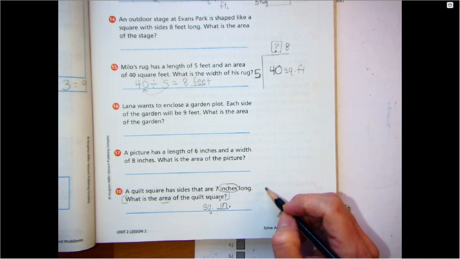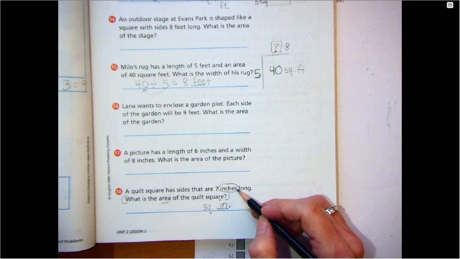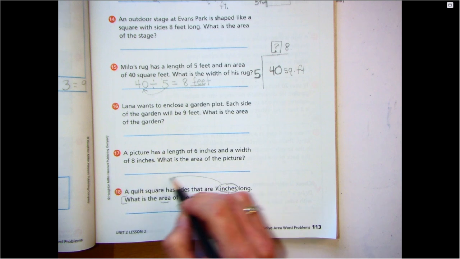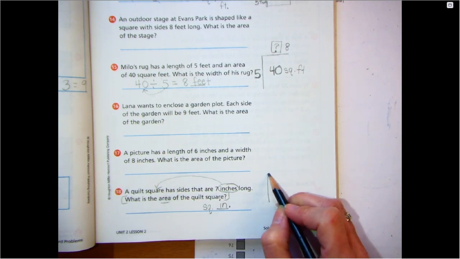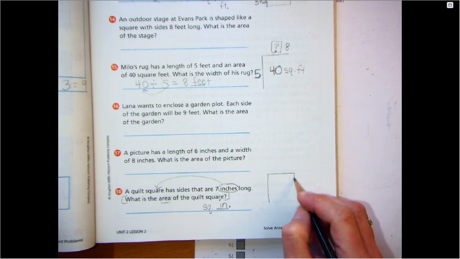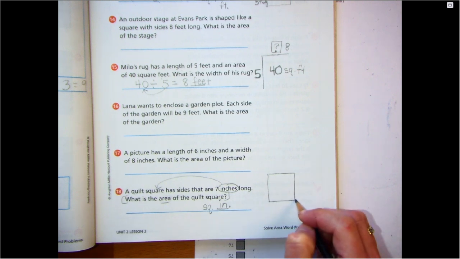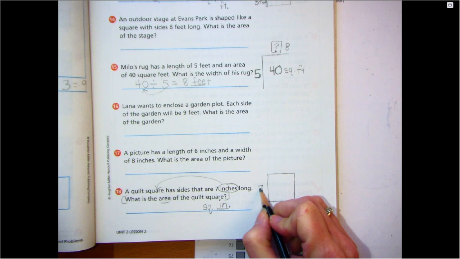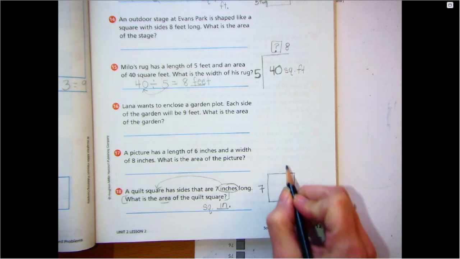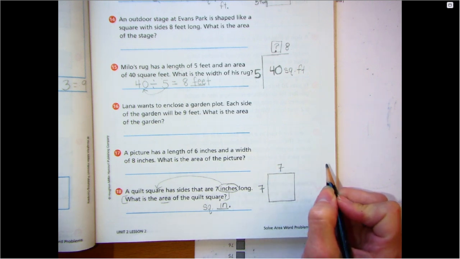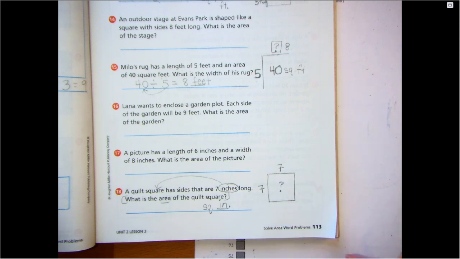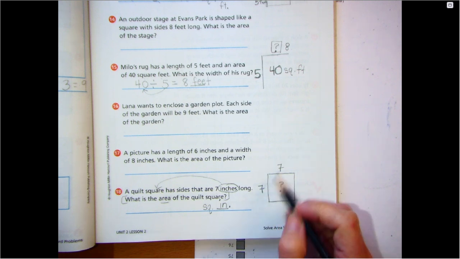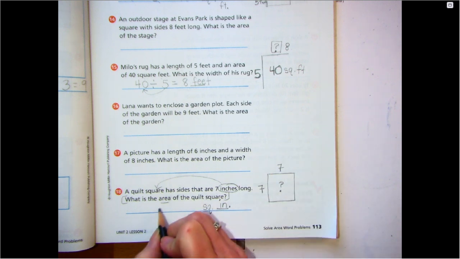Well, they only gave me one number, but they told me it was a square. And I know that in a square, all the sides are the same length. So if one side is 7, that other side length has to be 7 as well, right? And we're trying to find the number of squares on the inside. I know I can multiply 7 times 7.